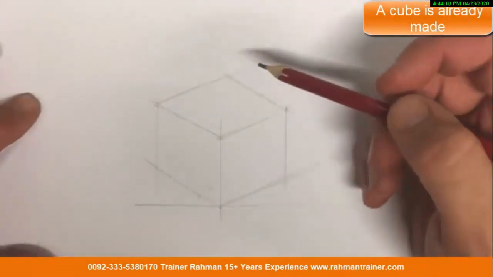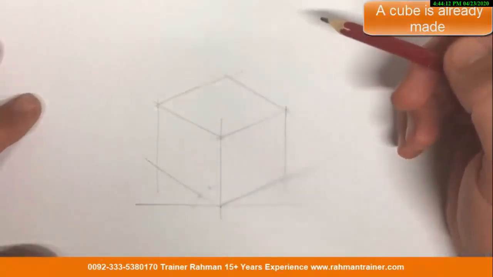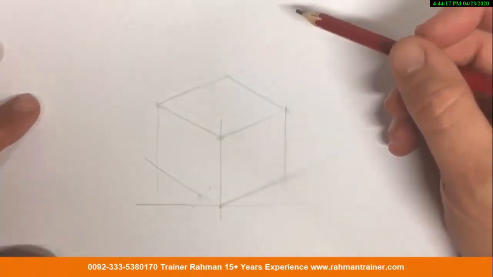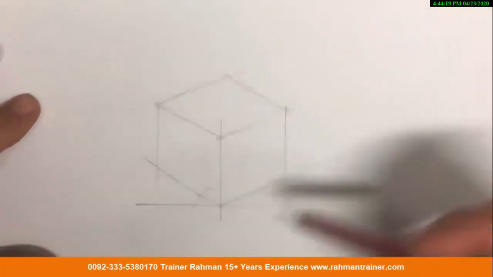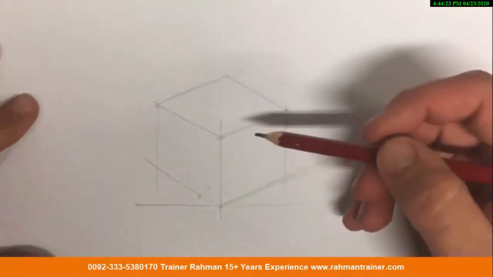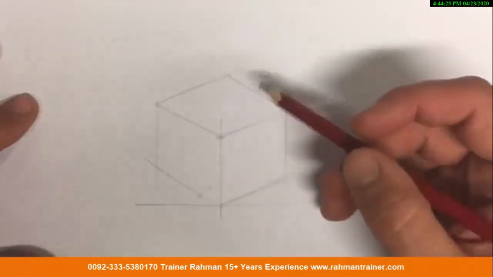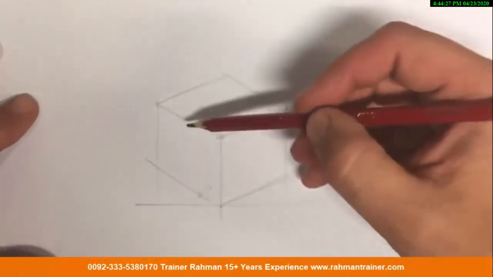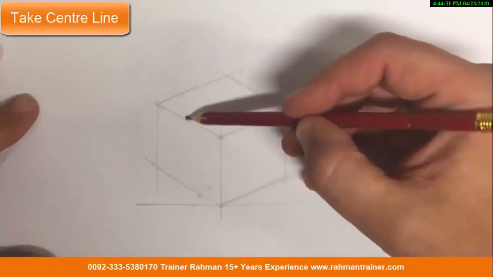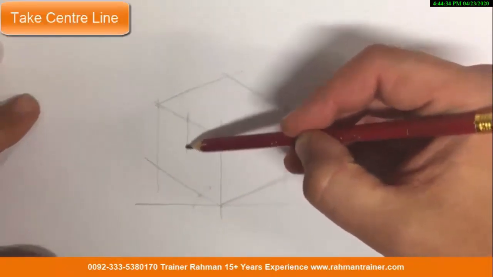Now we will draw a house on a cube which is already made in isometric view. You remember how you draw this cube? Now what we will do, we will make a line parallel to those 30 degree lines. How? We will take a center line like this.